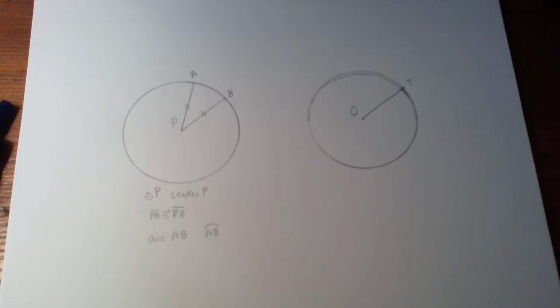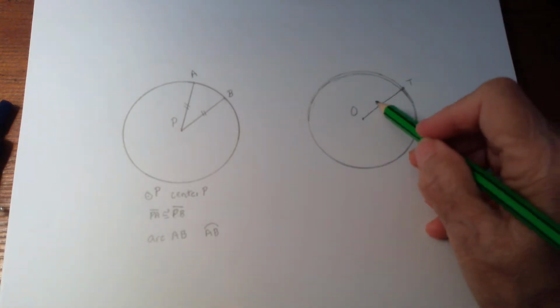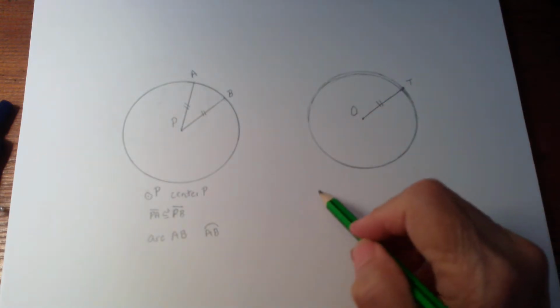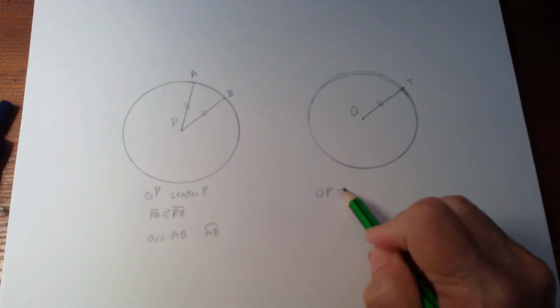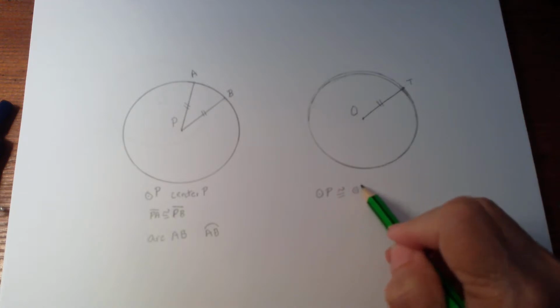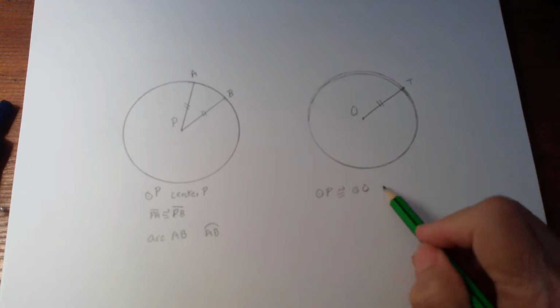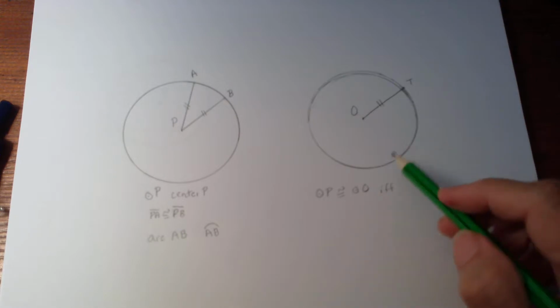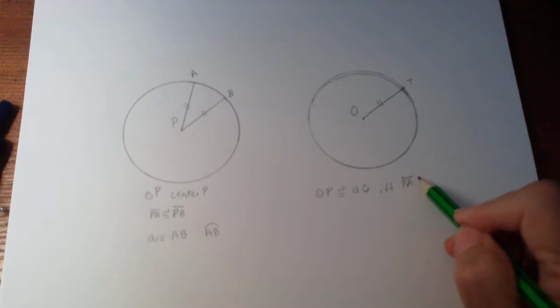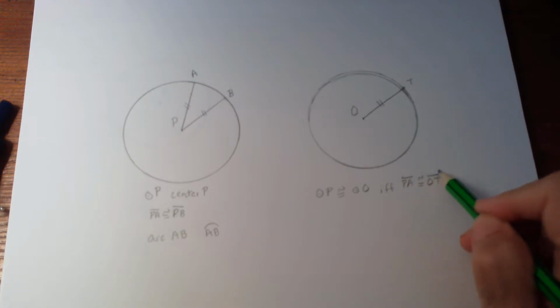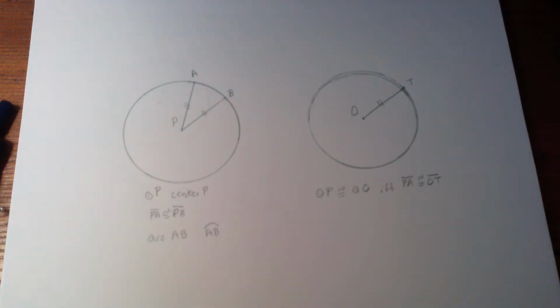If we have congruent circles, we will have congruent radii. So circle P is congruent to circle O if and only if, that's what IFF stands for, PA is congruent to OT, or PB, as long as their radii are congruent.